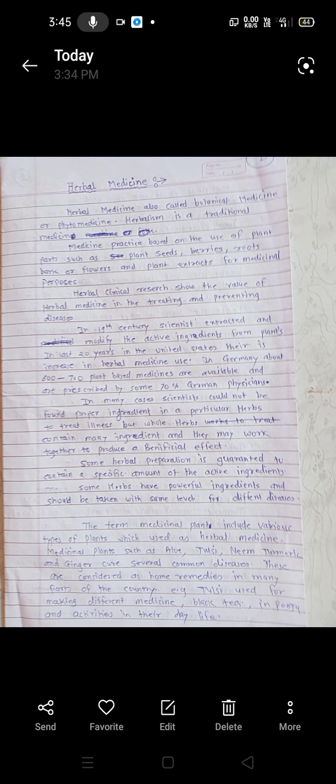In the 19th century, scientists extracted and modified the active ingredients from different plant parts. In the last 20 years, there has been an increase in herbal medicine use in the United States. For example, in Germany, about 600 to 700 plant based medicines are available and prescribed by some 70% of German physicians.